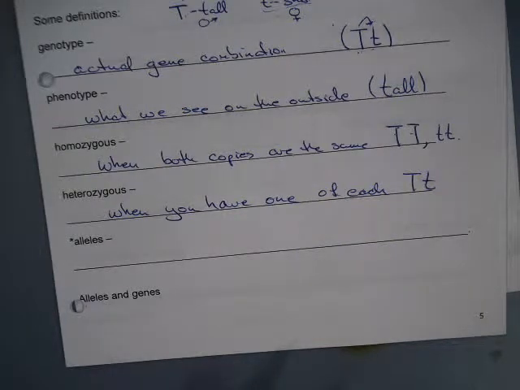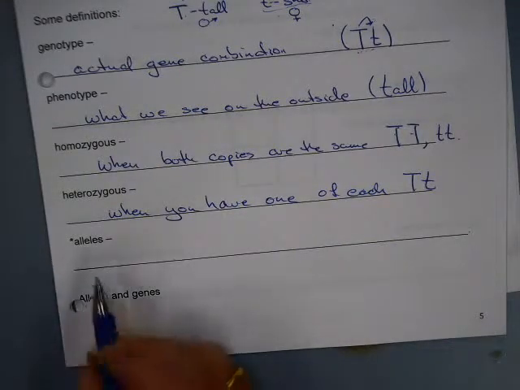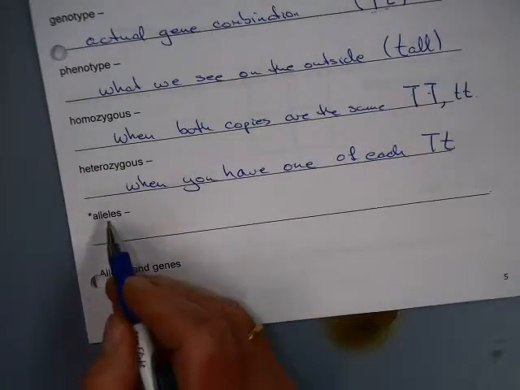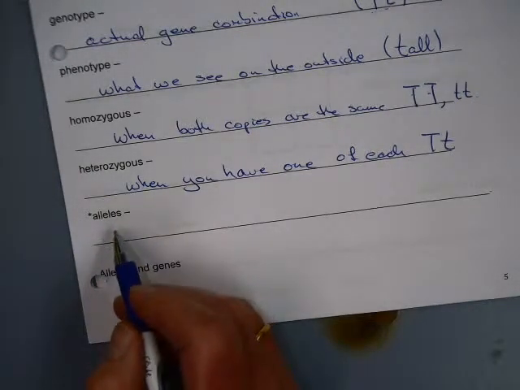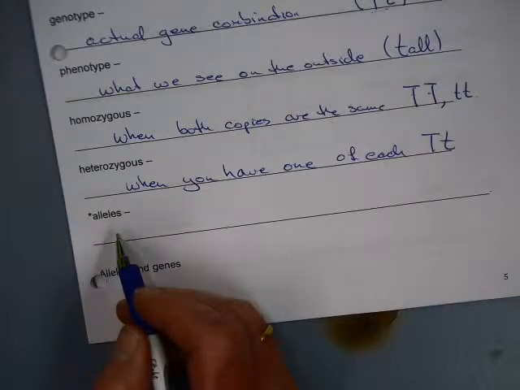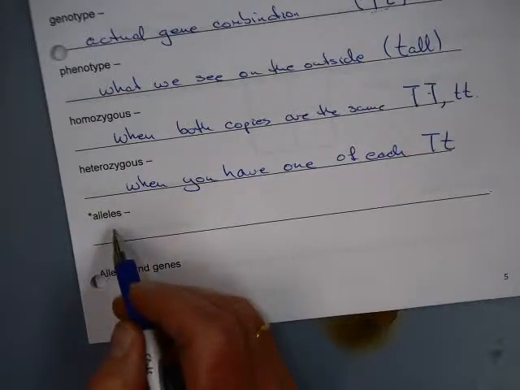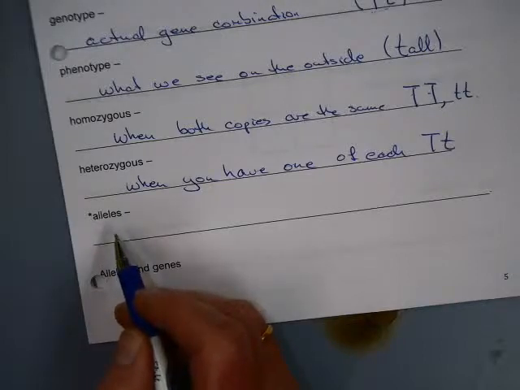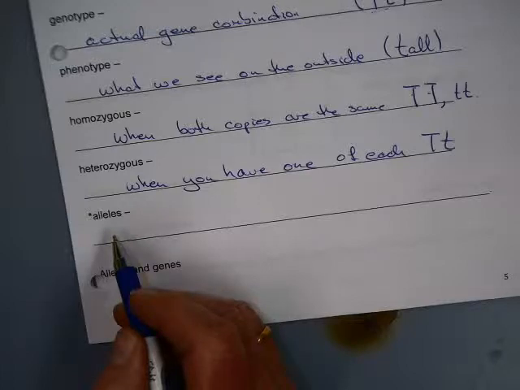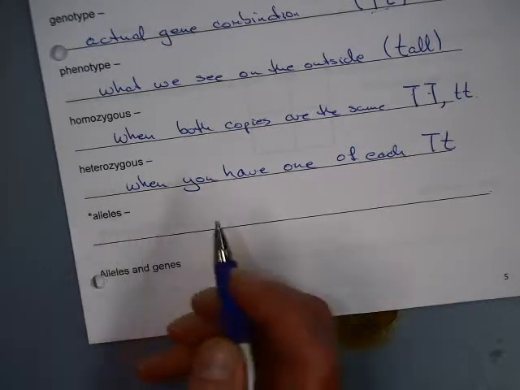Now, I've held off using this word here, and it depends on who you talk to how they pronounce it. I called them alleles, but I've heard Hank on Crash Course say it differently, like alleys. I don't know. He says it funny.